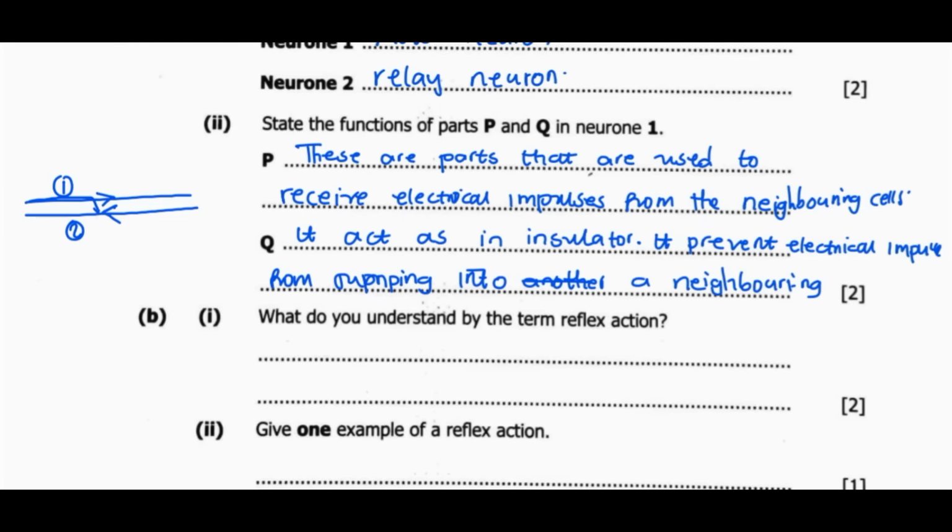As a result, we may encounter some mechanical problems. To prevent that, we need a fast response, a response that should protect us from any danger. So that's why we have the reflex action.